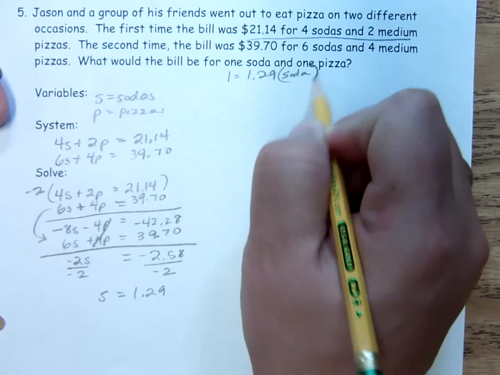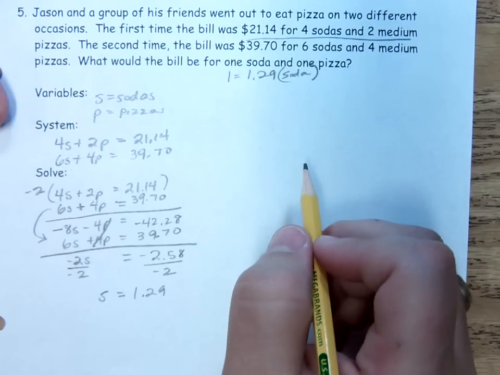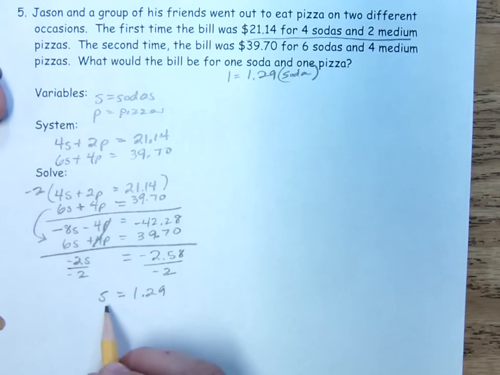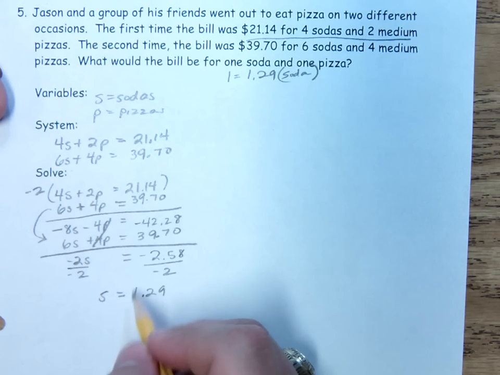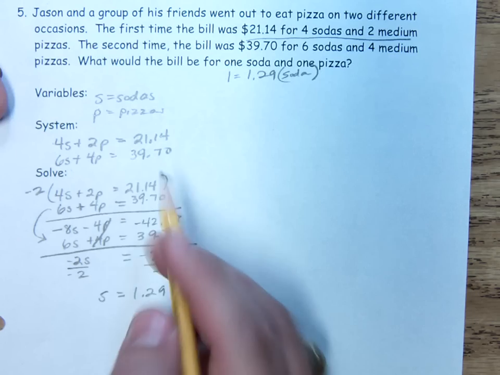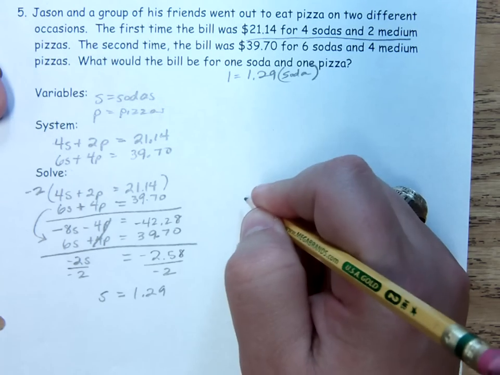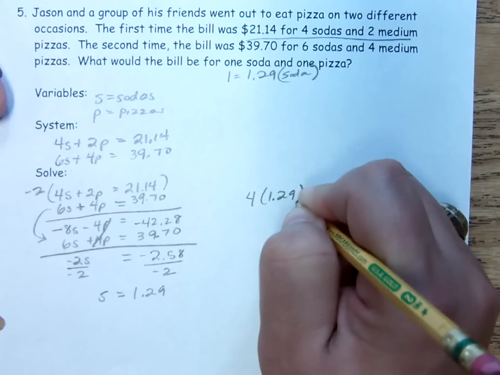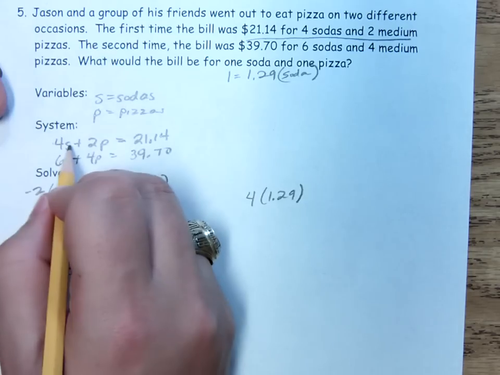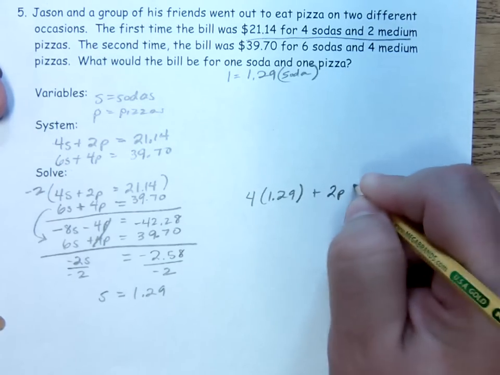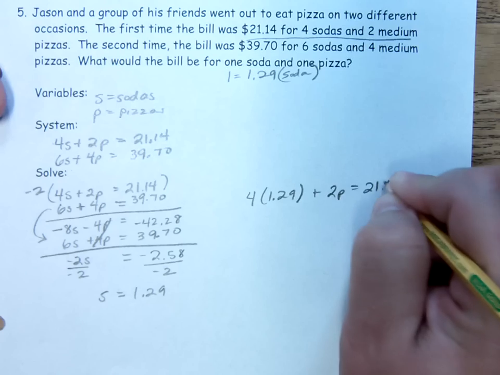Now I need to find out how much it costs for 1 pizza. Okay? Well, if I figure out the sodas, I can go back in and plug it into either equation to figure out what my P is. And either one is fine, but it's got to be one of these original equations. I'm just going to use the top one because the numbers are slightly smaller. So 4 times 1.29, because that S goes right there, plus 2P equals 21.14. Now I just need to solve for P.